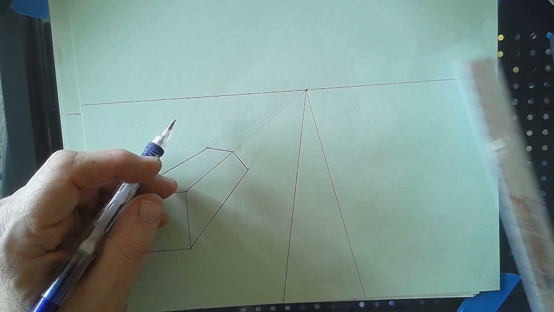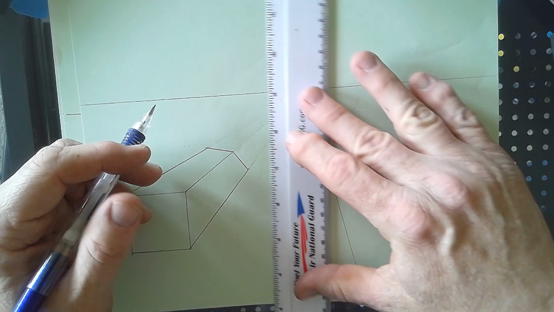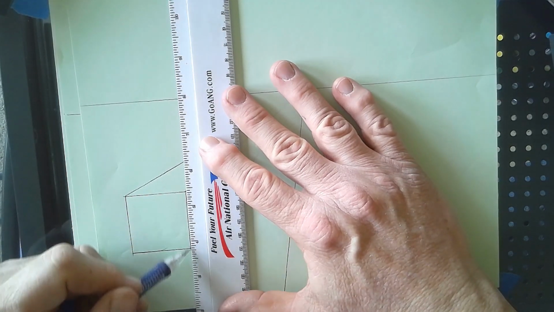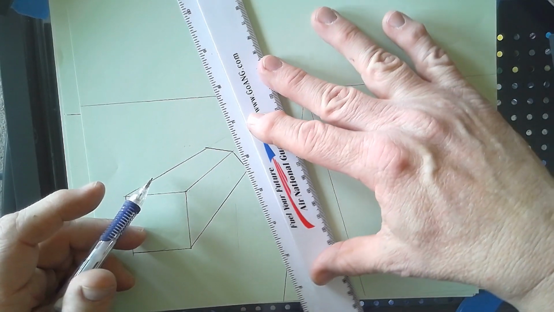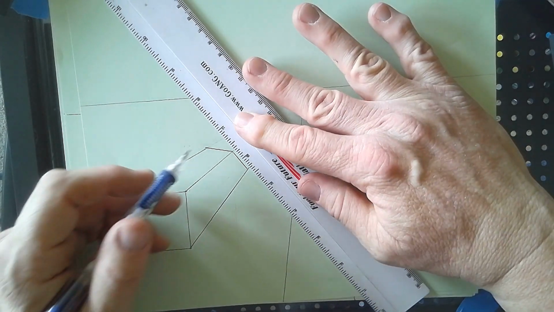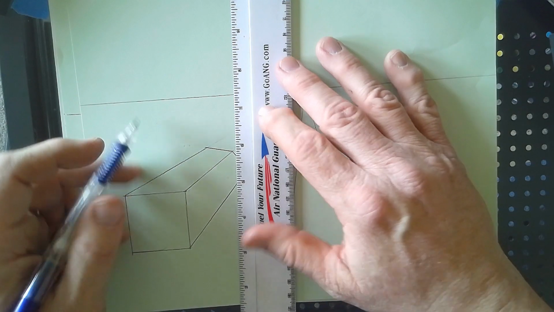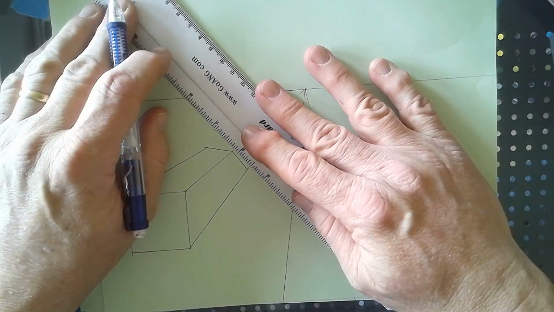And what happens, and I don't know why it happens, but it does happen, that a lot of people, instead of drawing truly vertical, when they get back here to the back end, they kind of start getting it leaning. Okay. You need to resist that temptation and fight that evil.